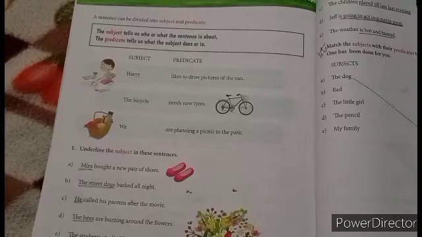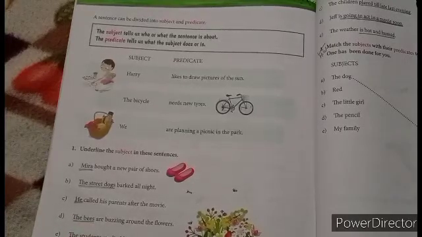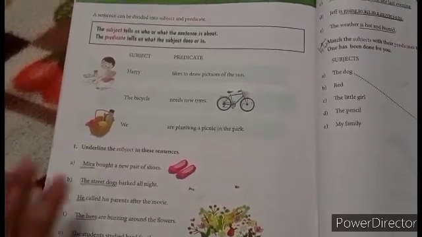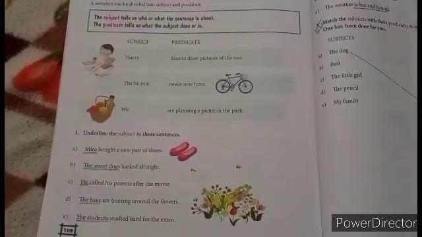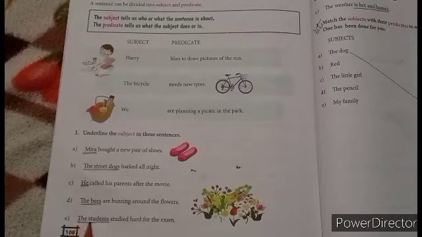The bees are buzzing around the flowers. Yes, here we are talking about the bees. So please underline the bees. Then see the next one. And the next one is, the students studied hard for the exam. Here we are talking about students. Yes, so it's a subject. So we will underline the students.